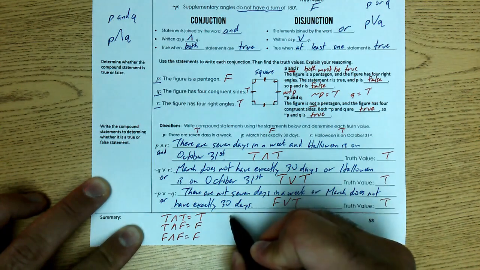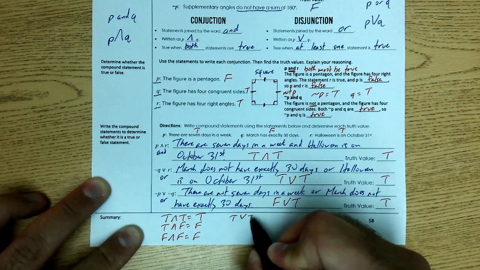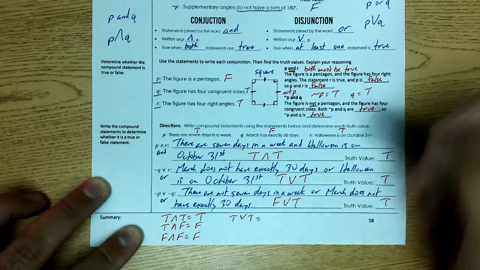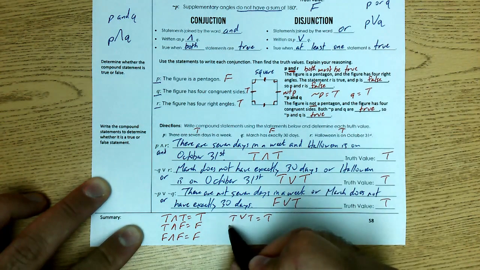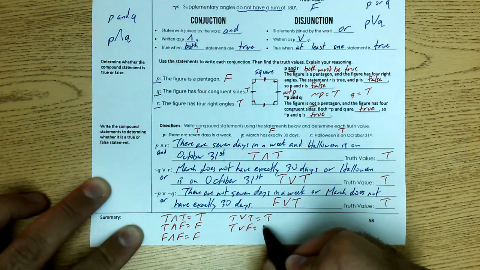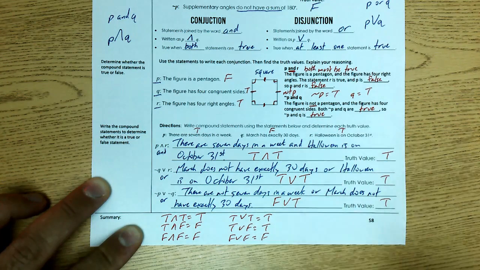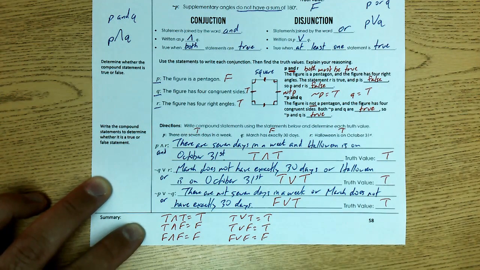What if we had the same statements, but now it's an or? True or true? Well, we only need one, so true. True or false? Well, we only need one, so true. False or false? Well, that's the only one for an or that would be false.